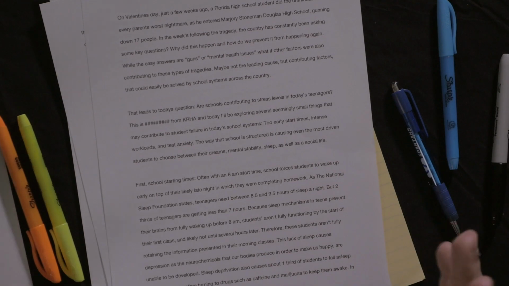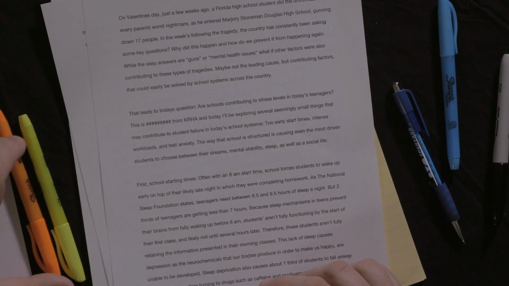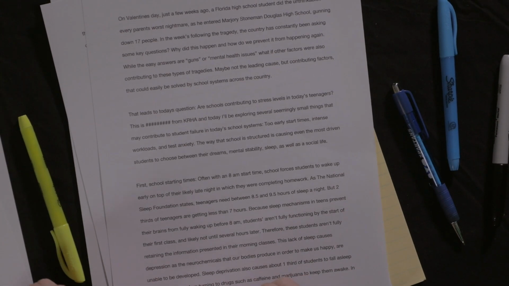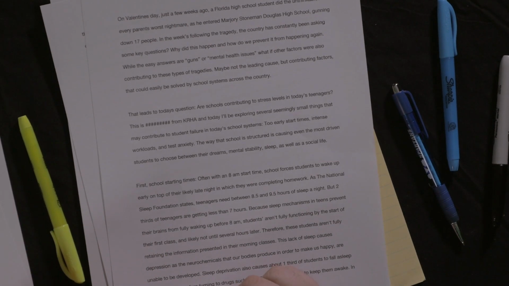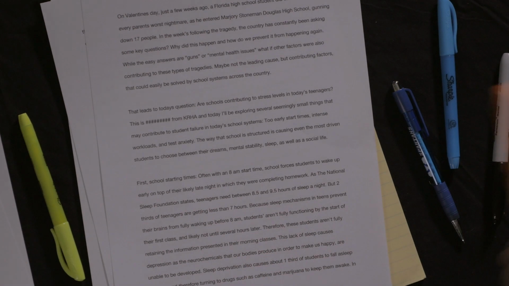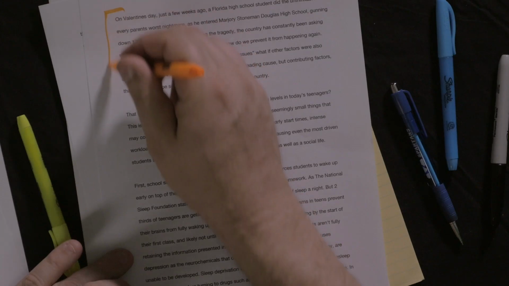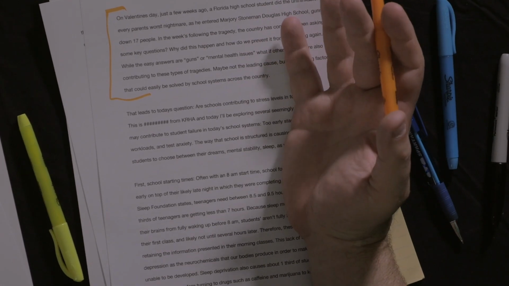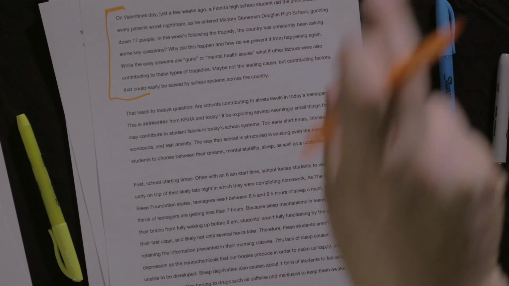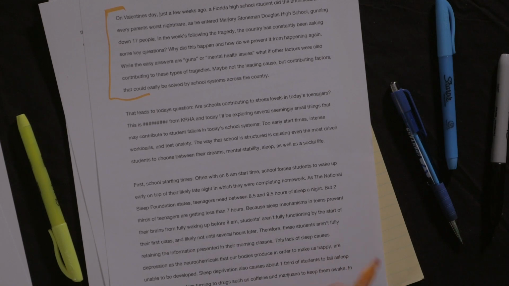It says, "On Valentine's Day just a few weeks ago, a Florida high school student did the unthinkable. Every parent's worst nightmare as he entered Marjory Stoneman Douglas High School, gunning down 17 people." And so on, talking about that big tragedy that happened over there. This whole thing, even though it's not the cheeriest of facts, is the introduction because it's a way to pull people into the world of this speech.